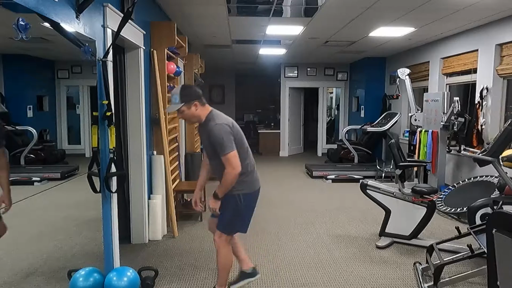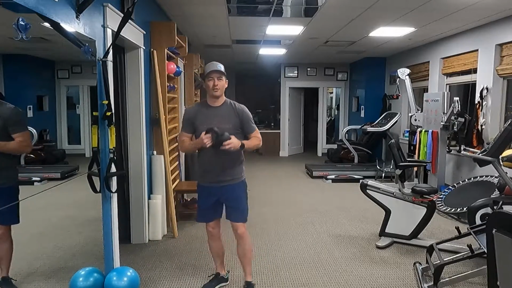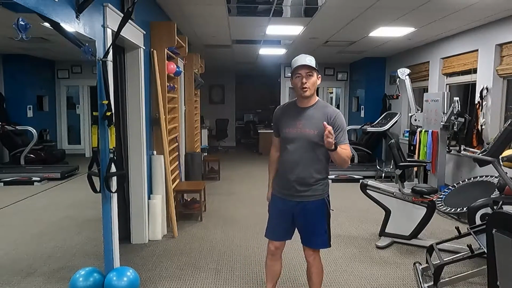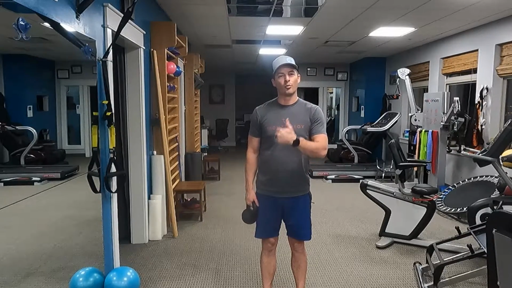So the first exercise we're going to do is a single leg deadlift. With single leg deadlifts, I like to use a kettlebell. It's just easy to hang on to. You'll notice that all 3 of these exercises are single limb support exercises. So we're supporting ourselves on one leg.